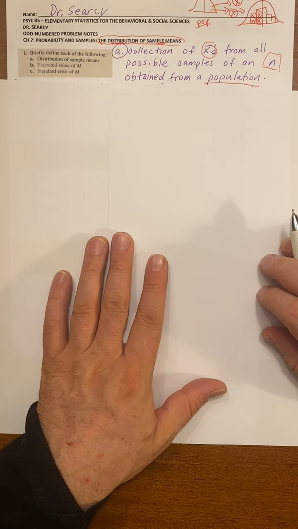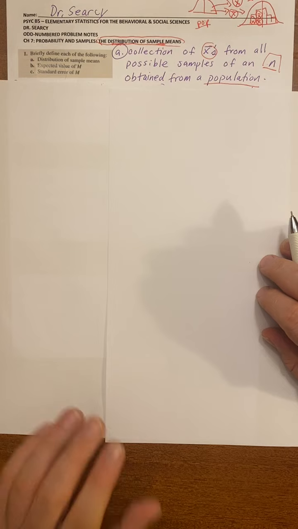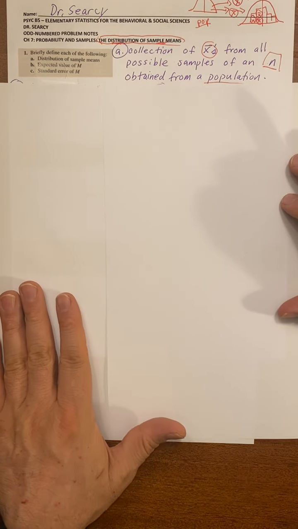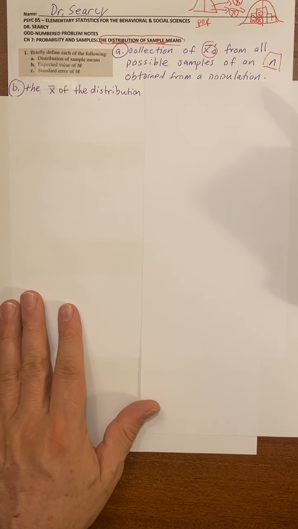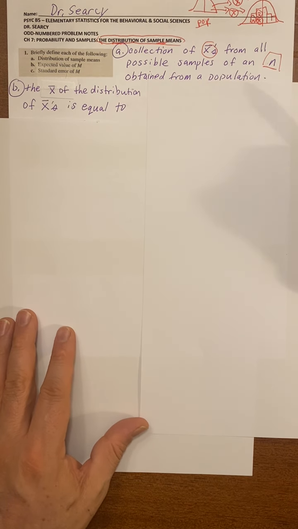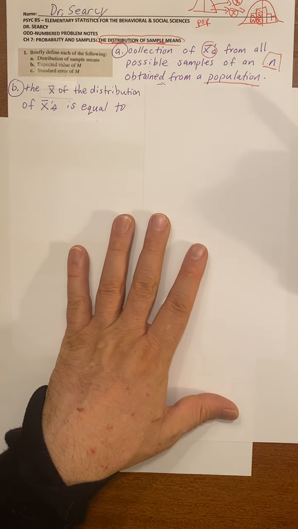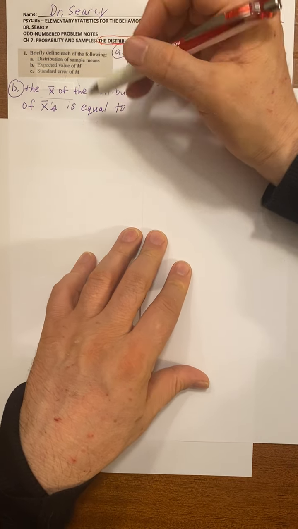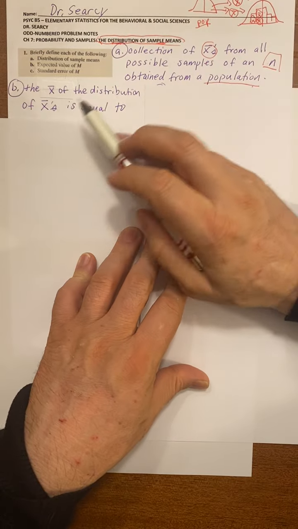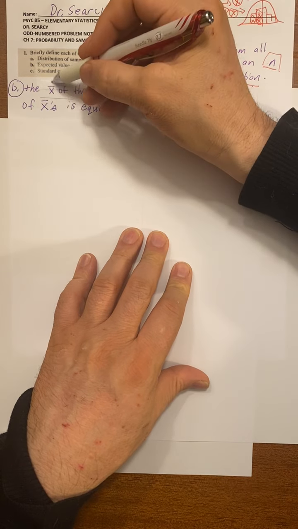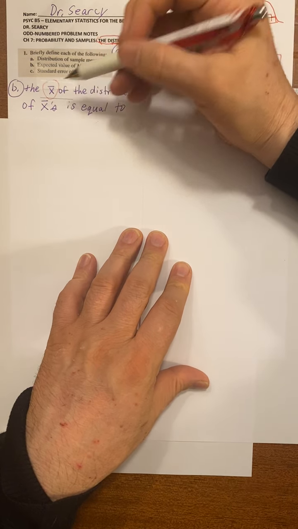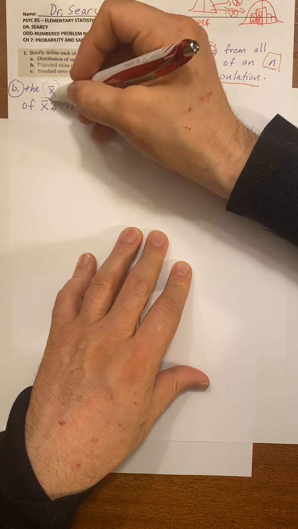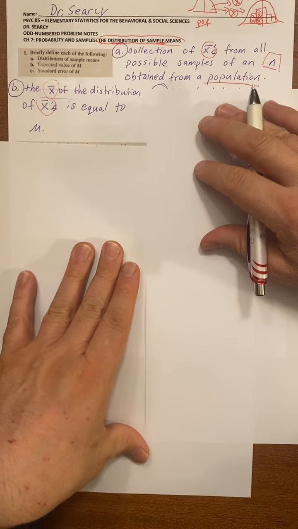Okay, so then the second term in question 1 is the expected value of M. This term I kind of grazed over in the lecture, but basically the expected value of the sample mean, its definition is that the mean of the distribution of sample means is equal to mu.